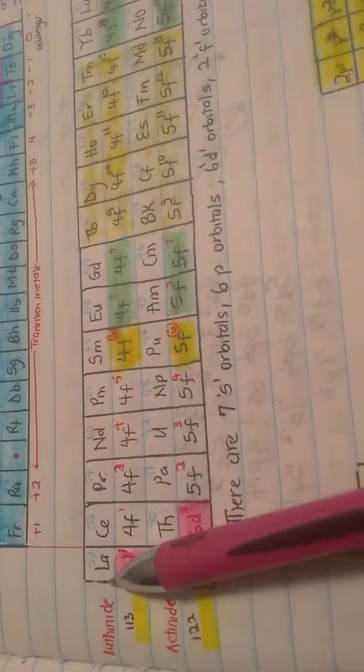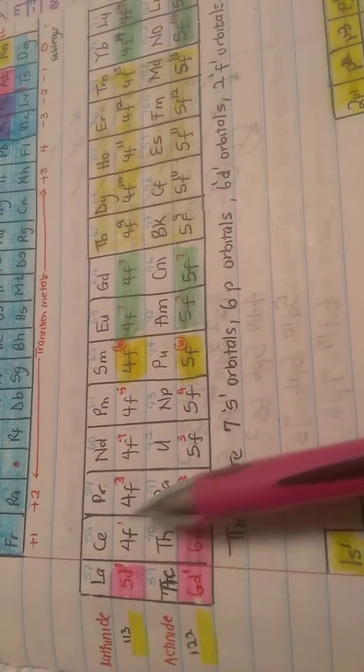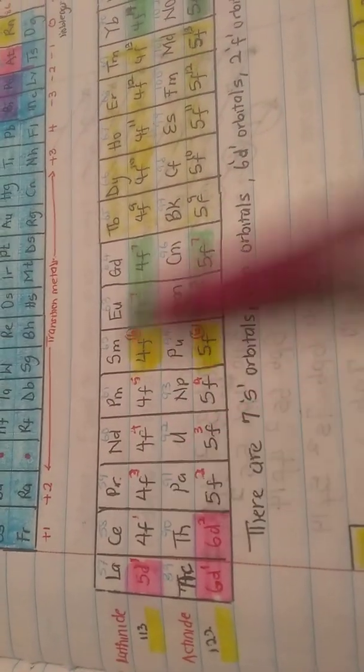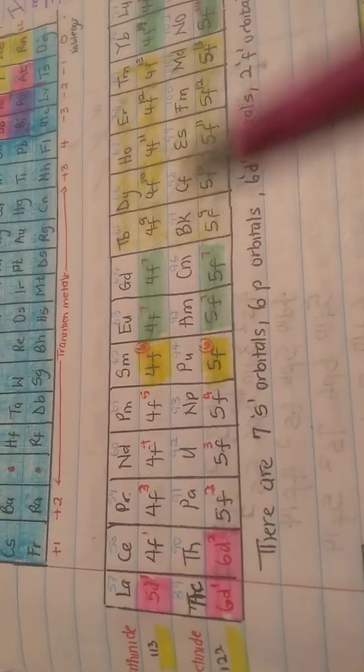And then I have my lanthanide metals. These are all metals, so there's 15 boxes of them. And I just drew these in as well, which I should know. And I'll do another video on this as well.